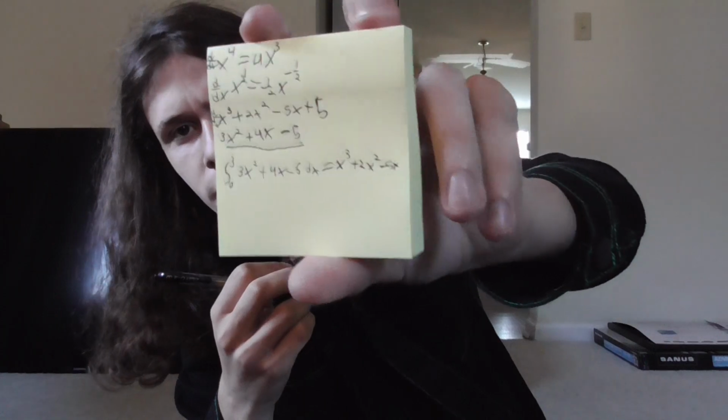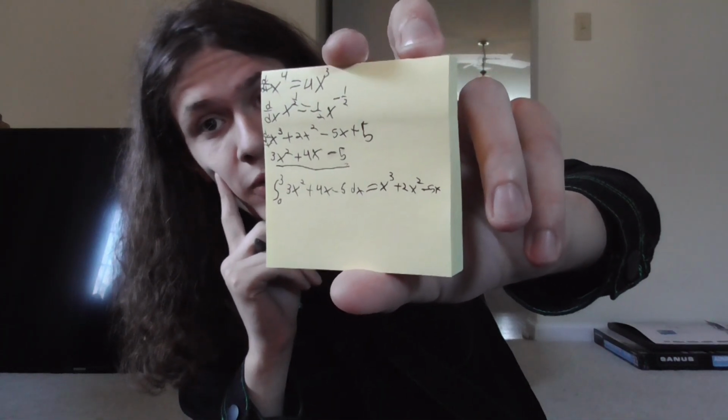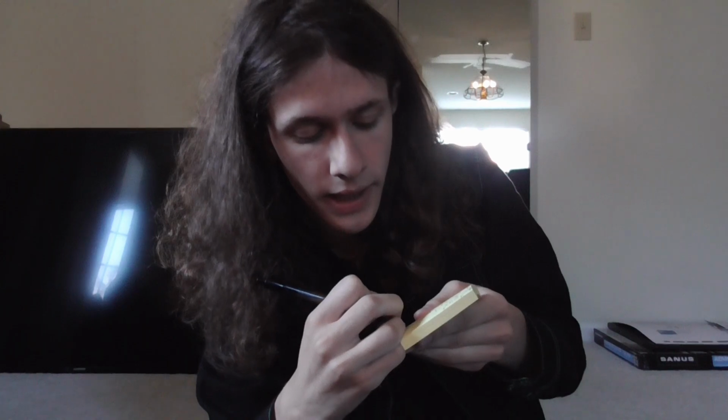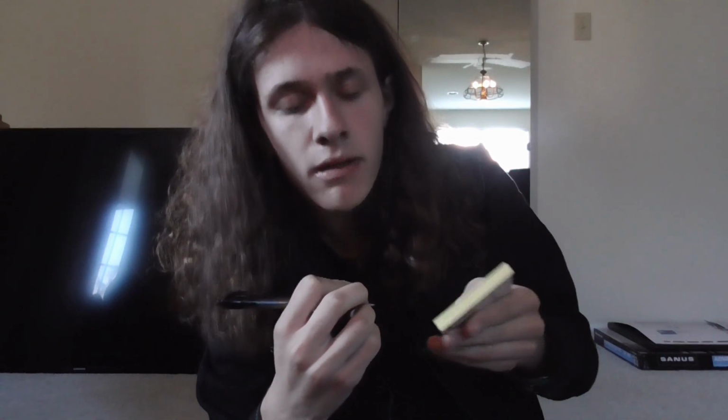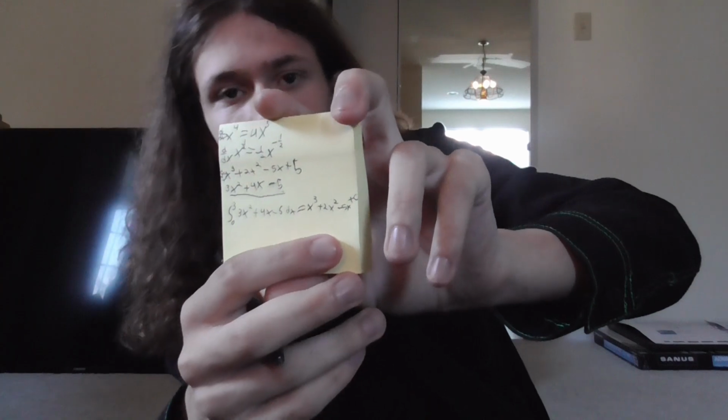Now you may be wondering, there was a 5 before, right? Well, you're right. And in order to account for that, we add c, right? I don't know if you can see that, but that's c added to the function.